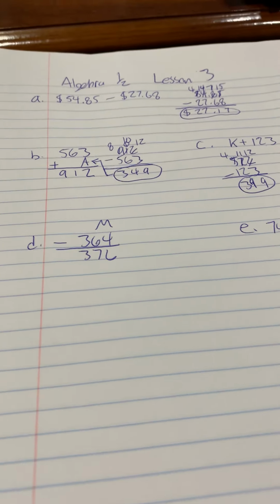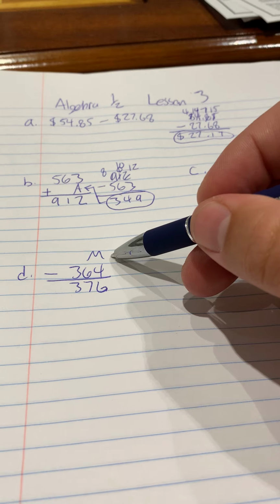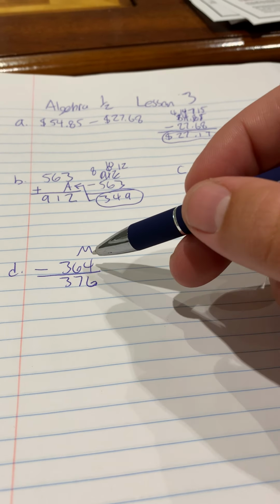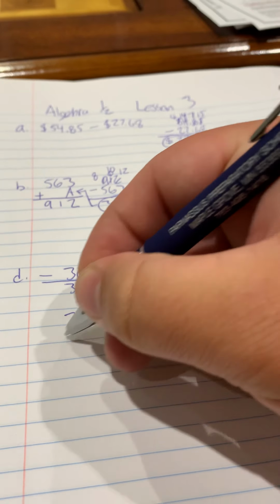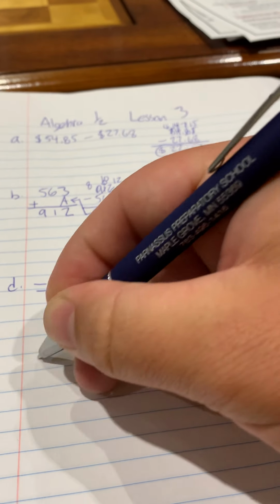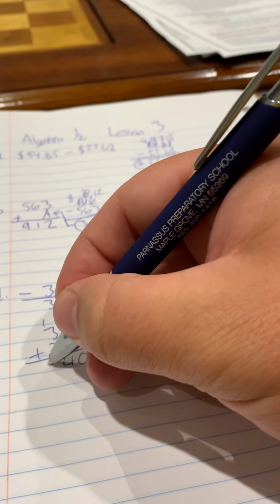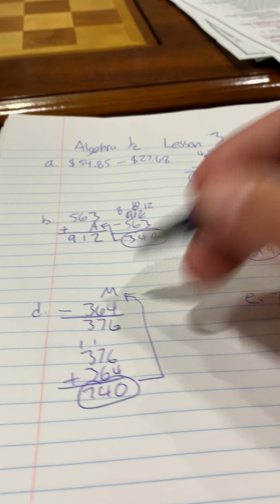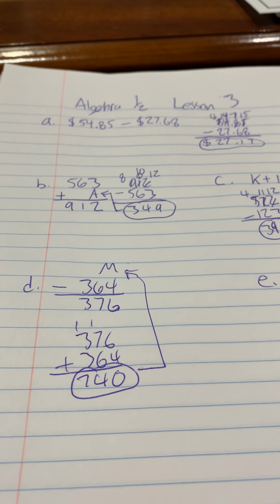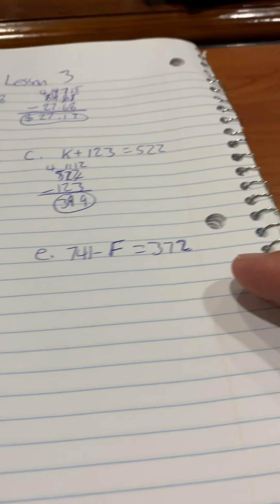Now I have subtraction problems. I have to pay attention to what number I'm missing. In this case, I'm missing the larger number. The larger number minus 364 equals 376, so I'm going to have to do 376 plus 364 to figure out what the larger number is. 8, 4, 1, so I get 740. That makes sense if I put in 740 to the original problem. Makes sense that 740 minus 364 will be 376.